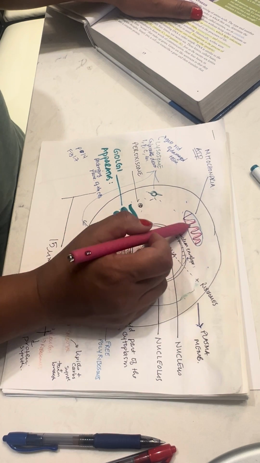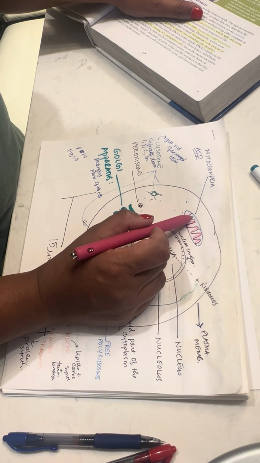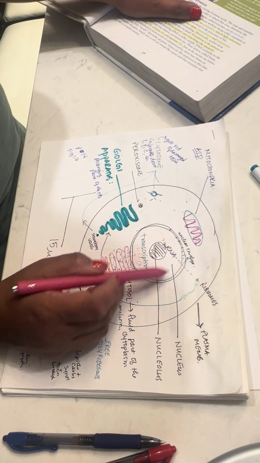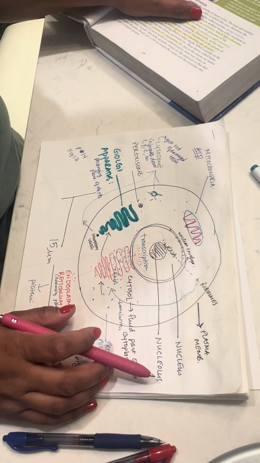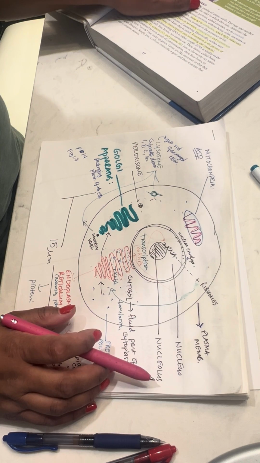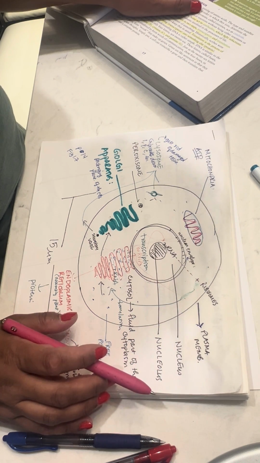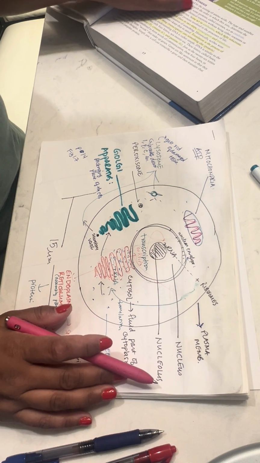Now, the other thing is, mitochondria also contains mitochondrial DNA. Okay, DNA is mainly in the nucleus. We talked about that, but there's also something called mitochondrial DNA. Okay, so to a certain degree, it can produce its own proteins, but that's not its major function.